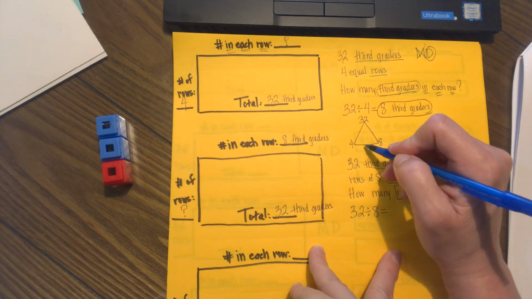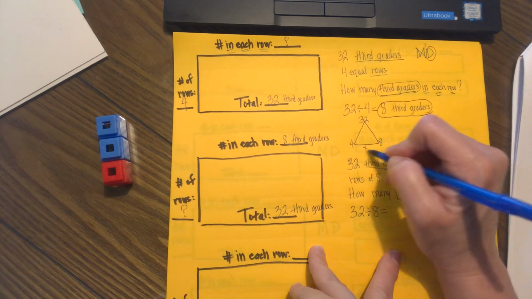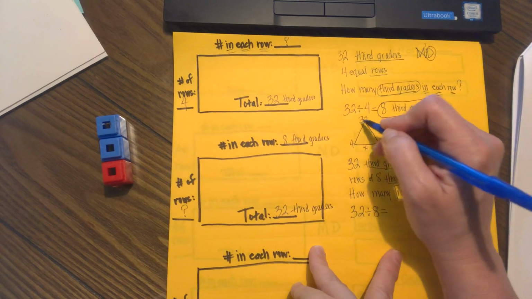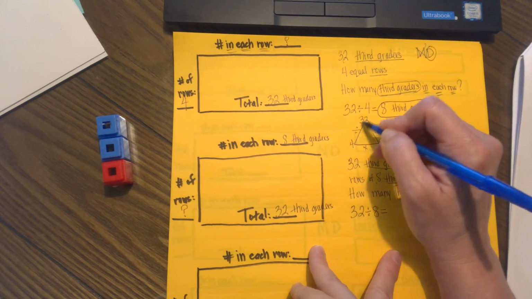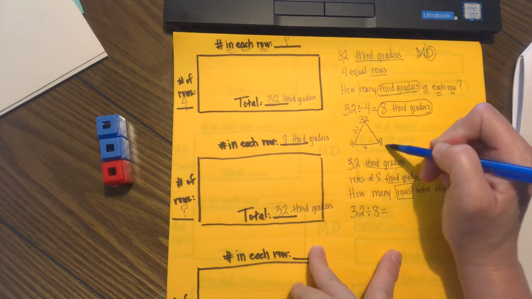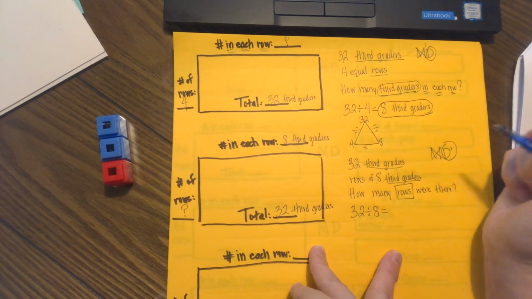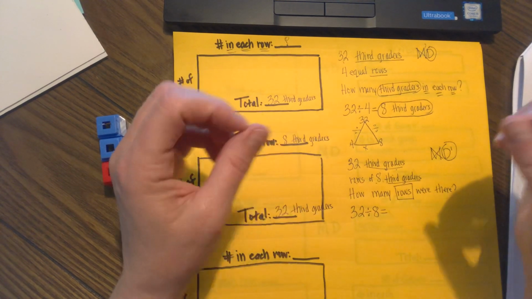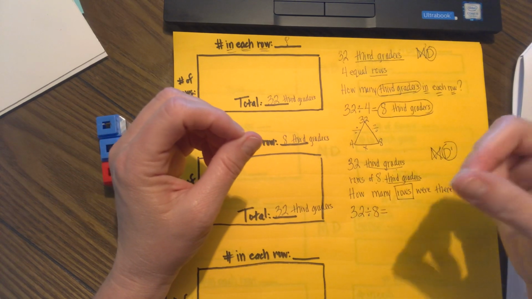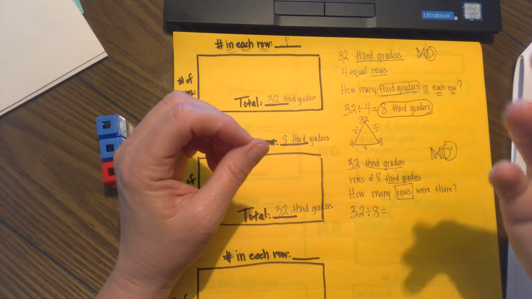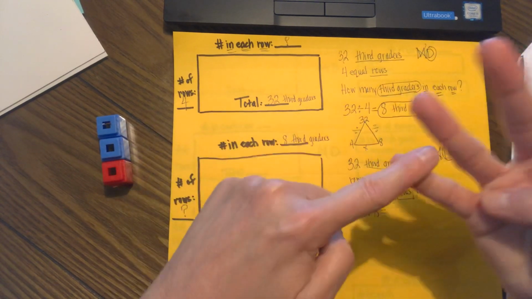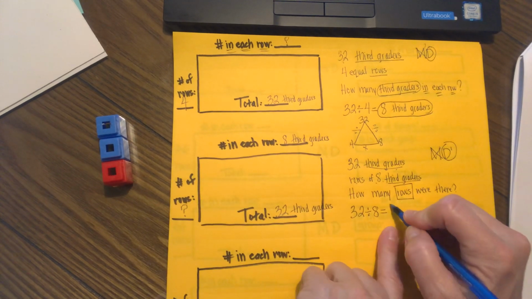So 4 times 8 is 32, 8 times 4 is 32, 32 divided by 4 is 8, 32 then divided by 8 is, ooh, must be 4, let's check. Count by 8: 8, 16, 24, 32, oh, looky there, 4.